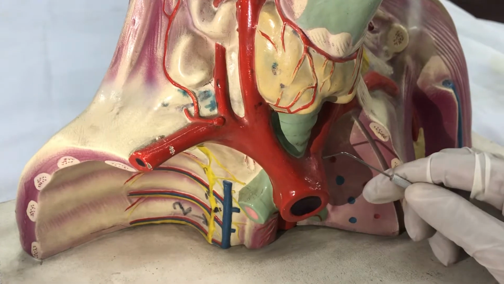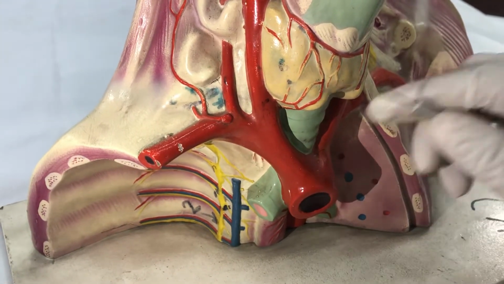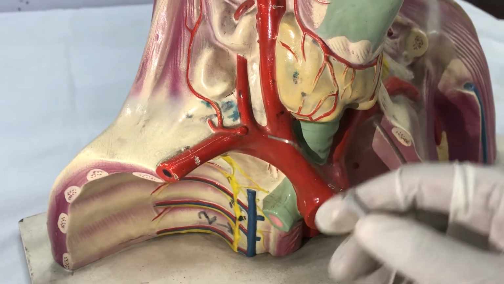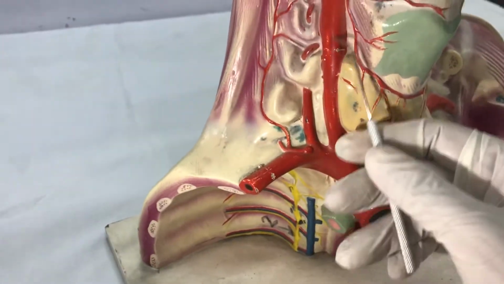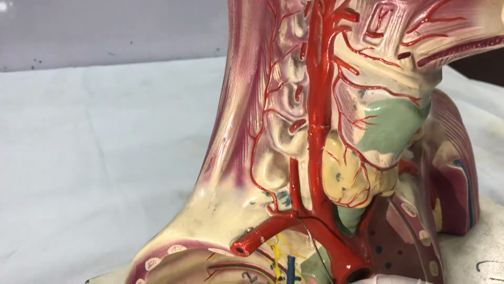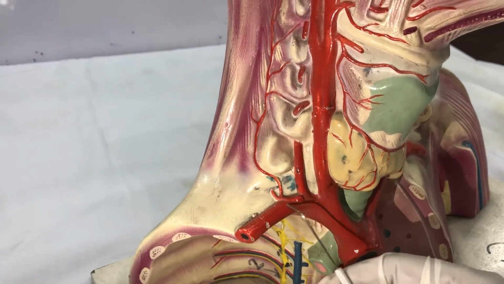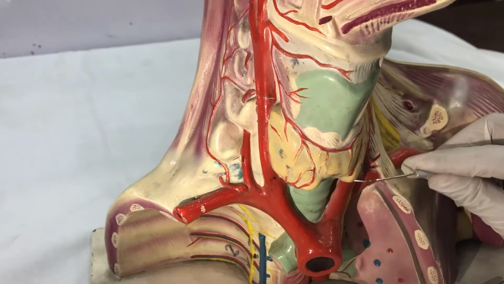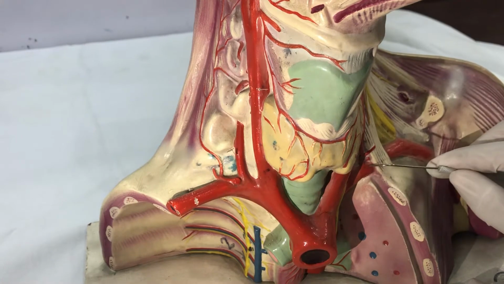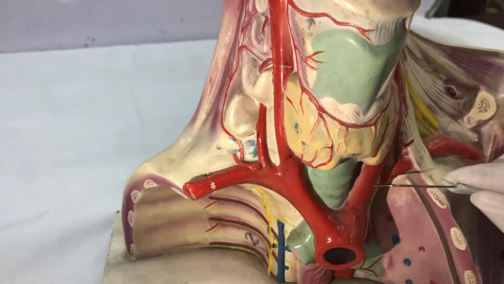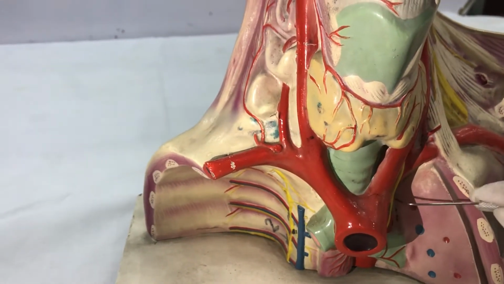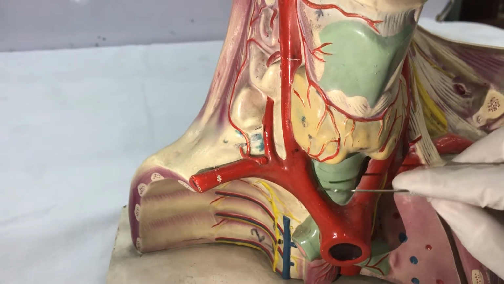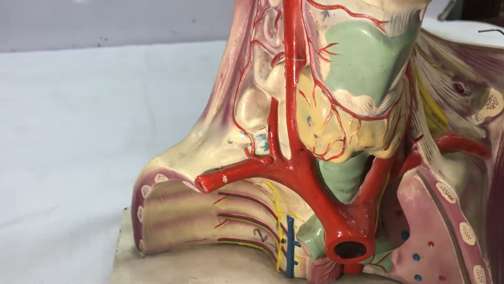Here we have the arch of aorta. On the right side we have the brachiocephalic trunk, which divides into two branches, the common carotid artery and the subclavian artery. Likewise on the left side we have the left common carotid artery and the left subclavian artery. These two arteries arise independently from the arch of aorta, meaning there is no brachiocephalic trunk on the left side. The brachiocephalic trunk is present only on the right side.